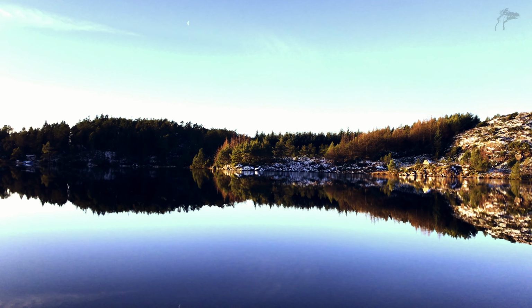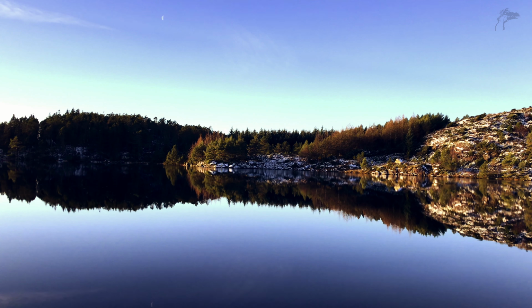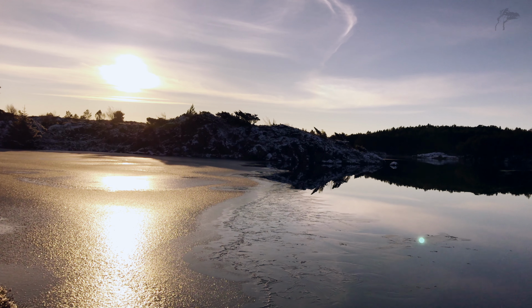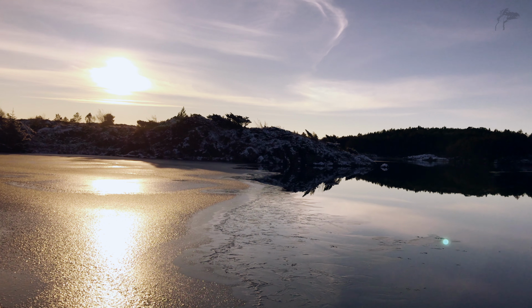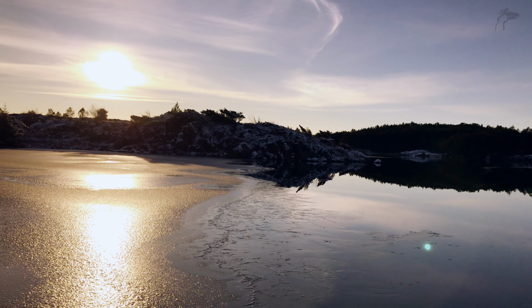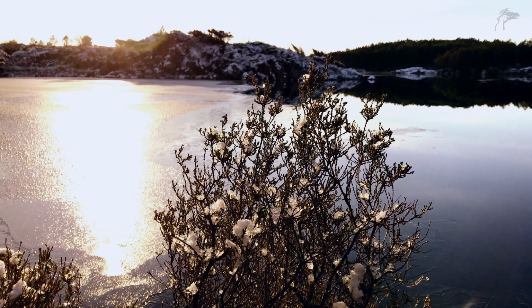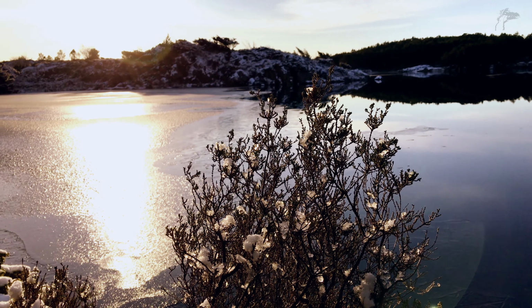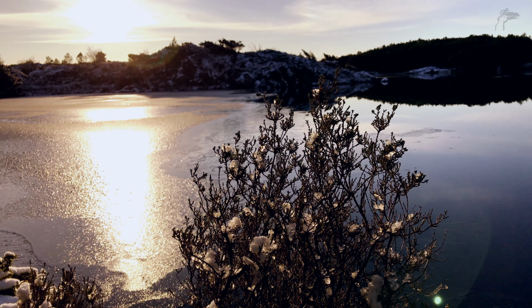So I want to use this reflection for something, because it almost looks like a fish in the water. And you have this beautiful ice on the left side here, and I'm using this bush here as well in the foreground to kind of add another dimension to this image.